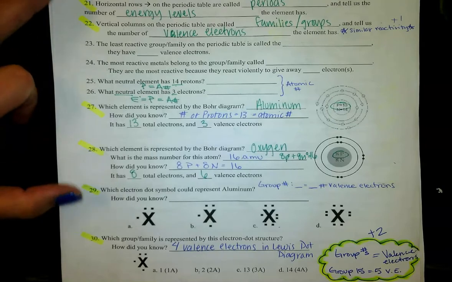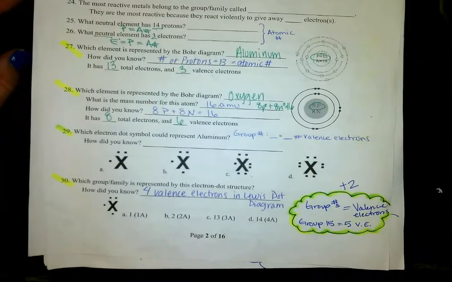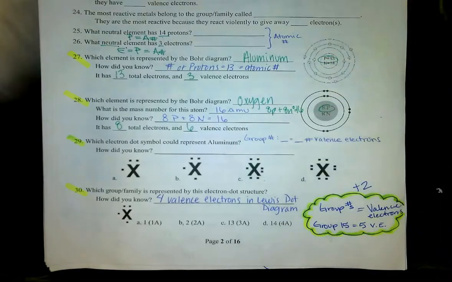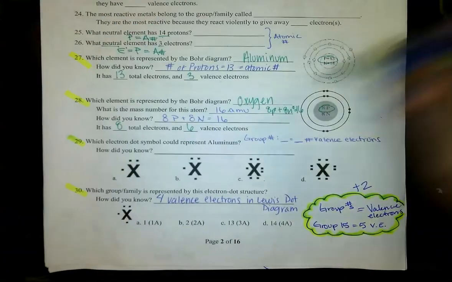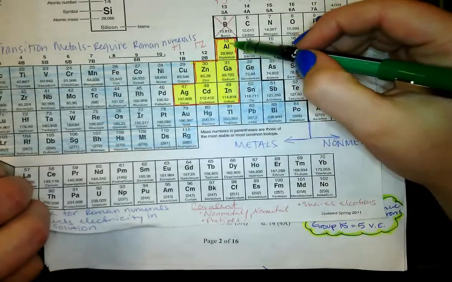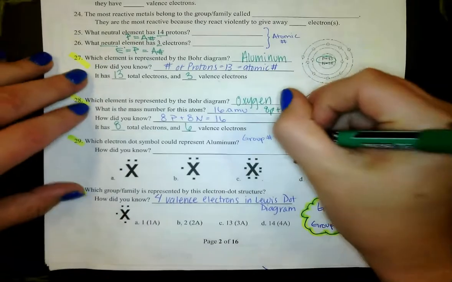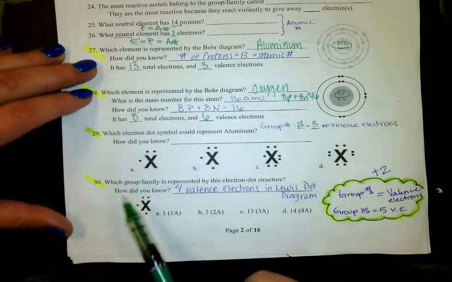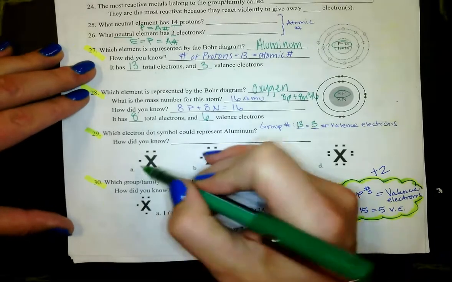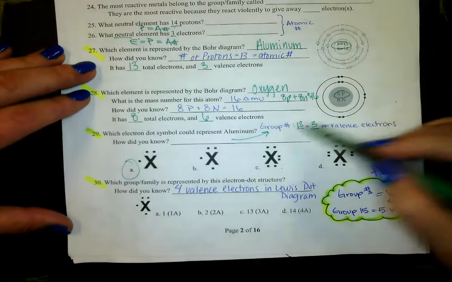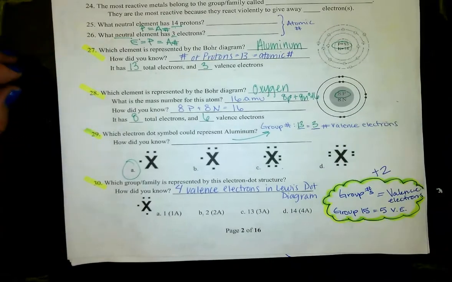All right, number 29. Which electron dot symbol would represent aluminum? So I need to go find my group number, because that will tell me how many valence electrons I should have on my Lewis dot diagram. Aluminum is in group 13, so I should have 3 valence electrons. So I find the one with 3 dots. That's going to be A. And how did I know? You can just write that as your answer. Group number is 13, which is 3 valence electrons.